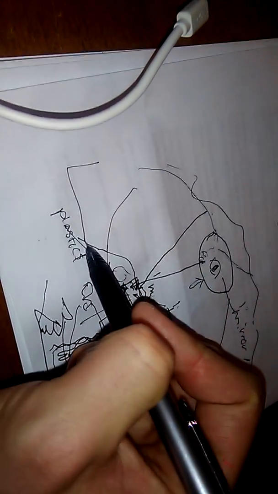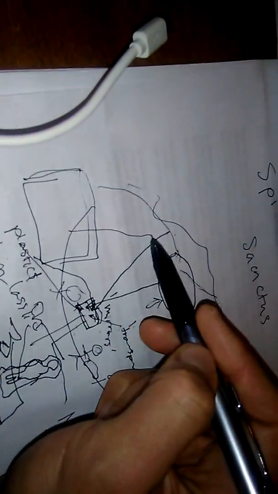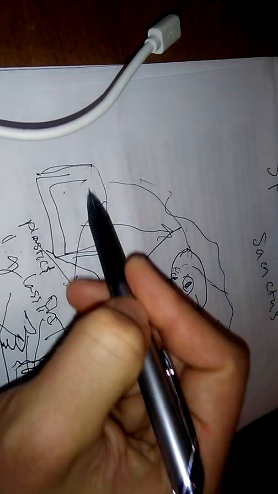When this clear piece of technologically advanced plastic or glass syncs into SOLS, or this mirror up here, it basically displays the image.